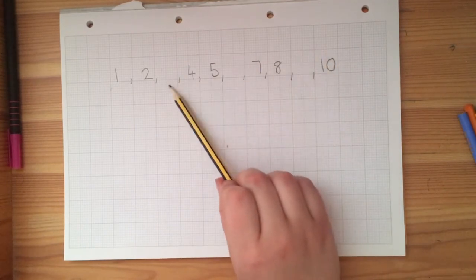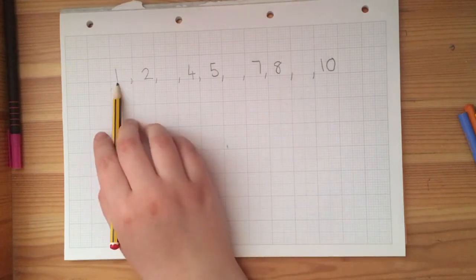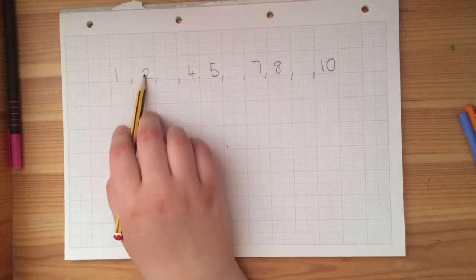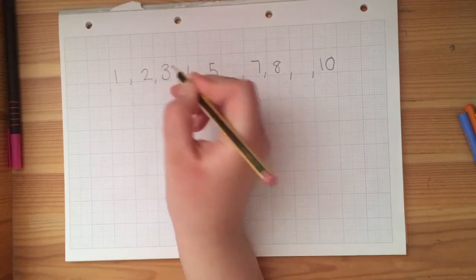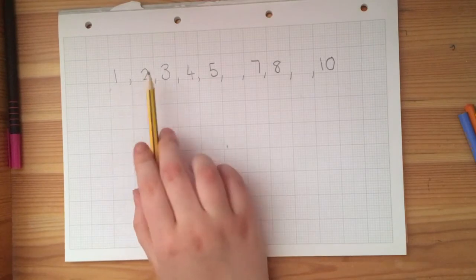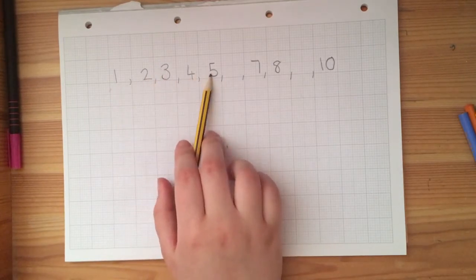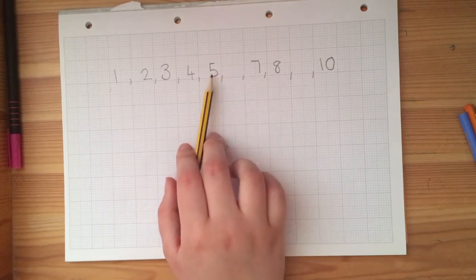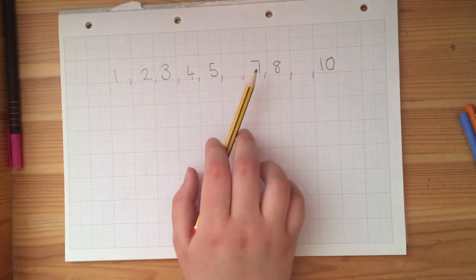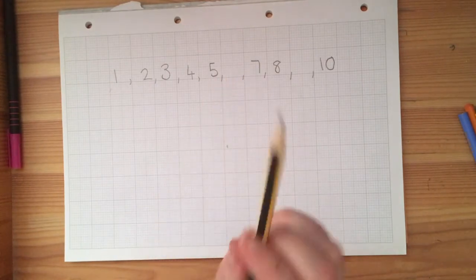Now we've got 3 missing numbers. I wonder what comes here. 1, 2, 3. Good job. So we've got 1, 2, 3, 4, 5. What comes between 5 and 7? I know.